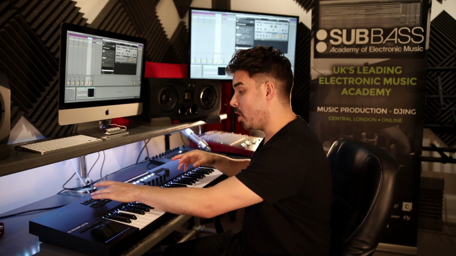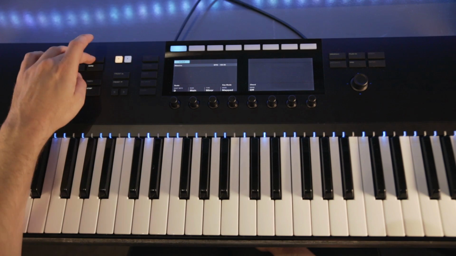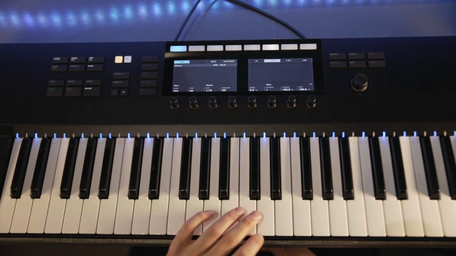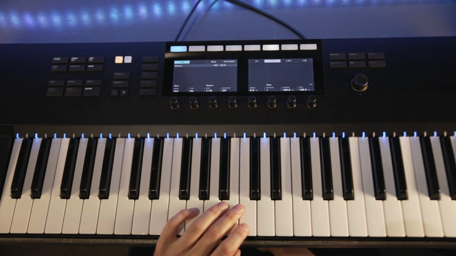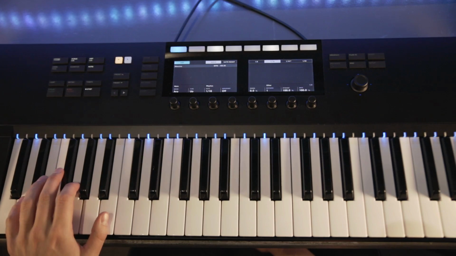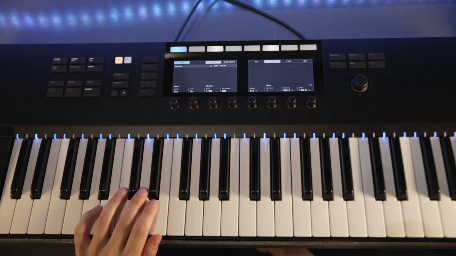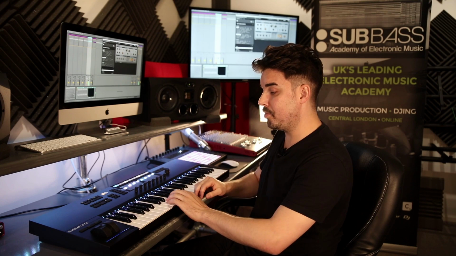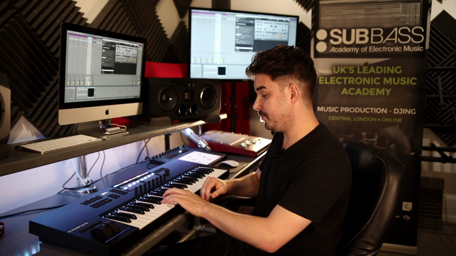Let's also go a step further. Let's add our ARP function and go into our edit ARP function with Shift ARP. Now we can see what we can do with our ARP. So let's just have it playing at the moment. I'm going to hold down the hold function, which when I hold a key, it'll just launch this to keep playing. So let's do something a little bit more musical.